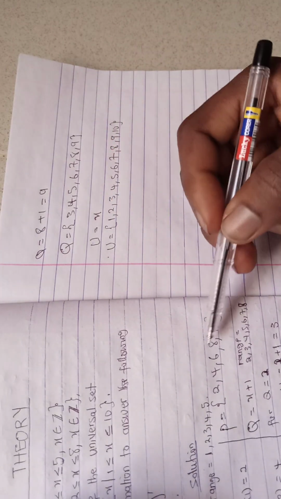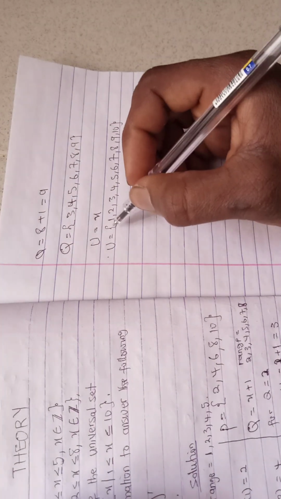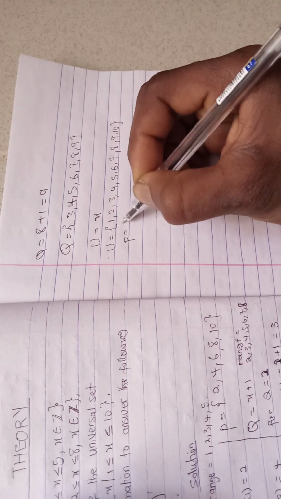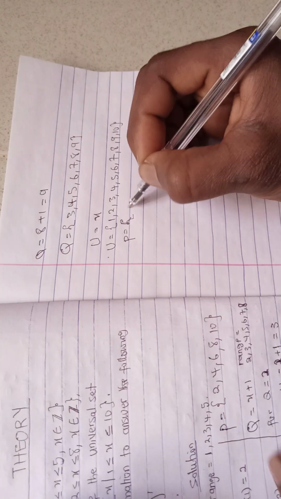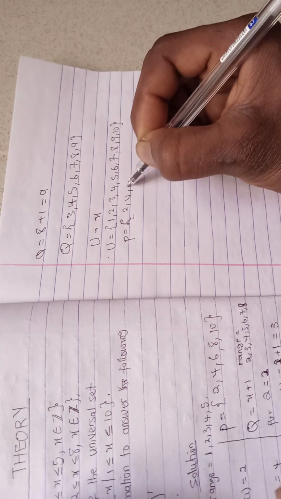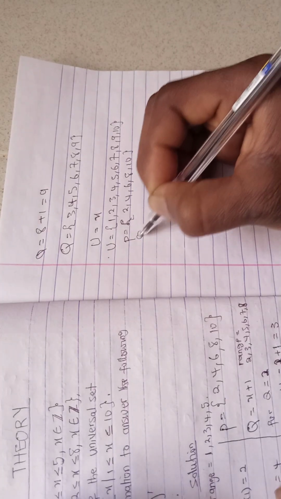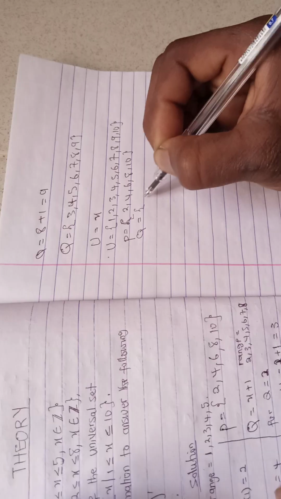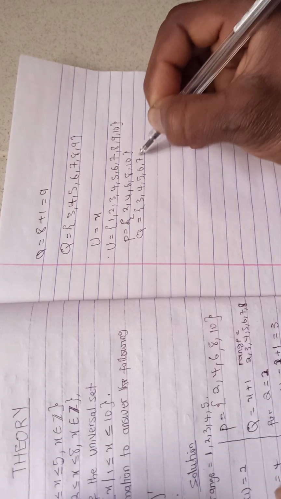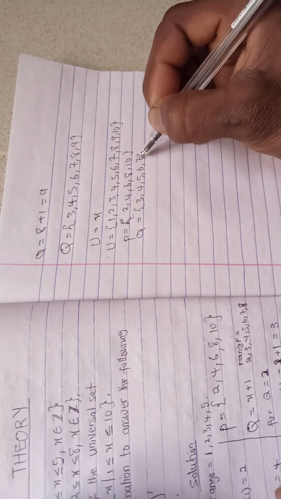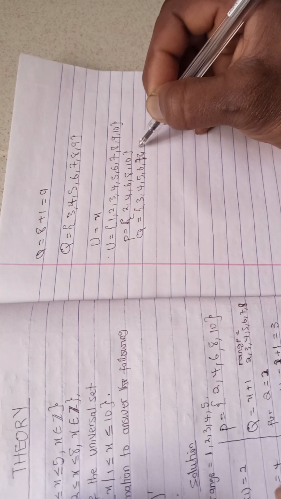So we now have set P, set Q, and set U. Let me write them all together so that we can see them clearly. P here, where we have 2, 4, 6, 8, 10, and set Q, we have 3, 4, 5, 6, 7, 8, and 9.